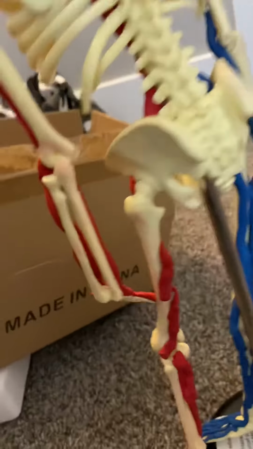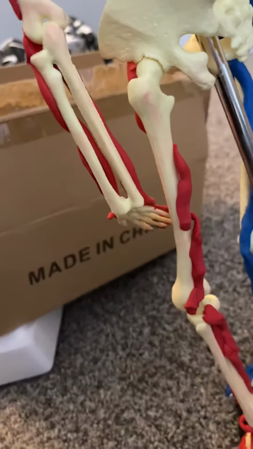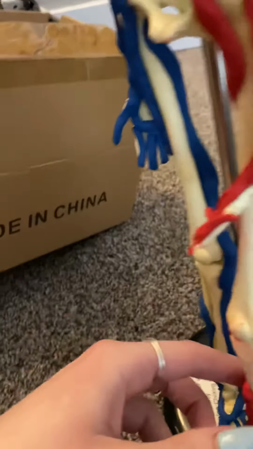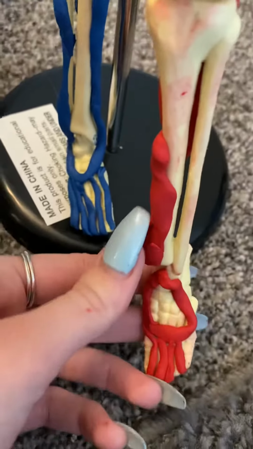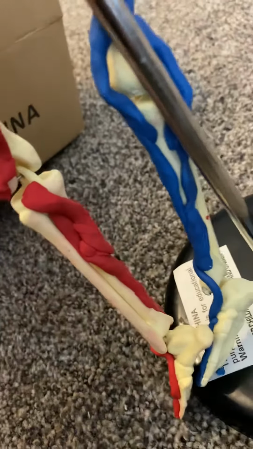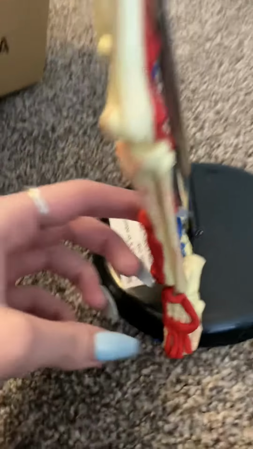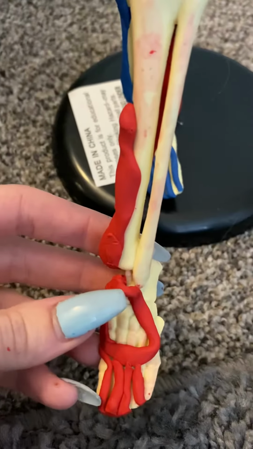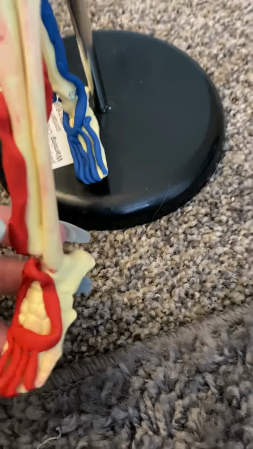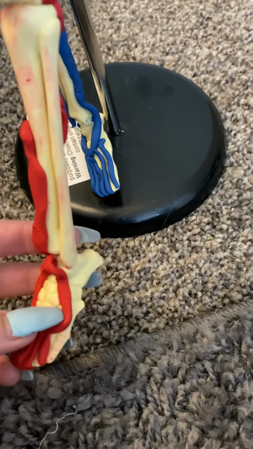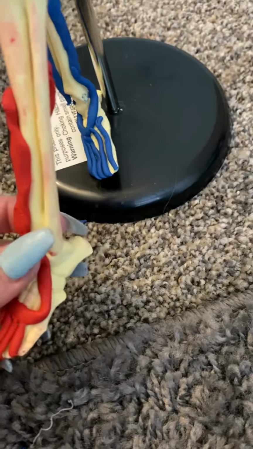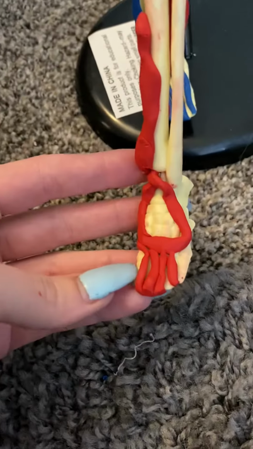And then we have the popliteal artery there. And then we have the anterior tibial artery and the posterior tibial artery, going down to the dorsal pedal artery right here, located at the ankle. And then we have the dorsal venous arch, and then the digital arteries for the toes.